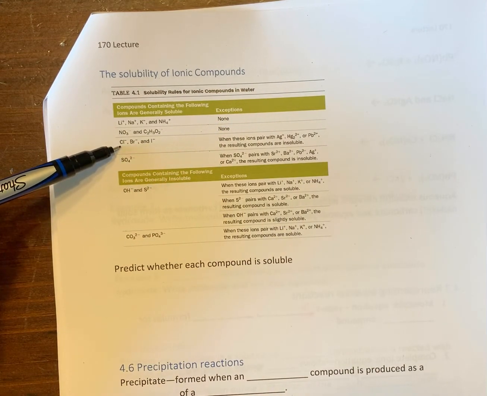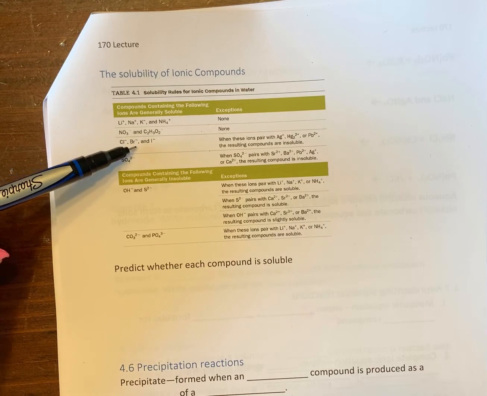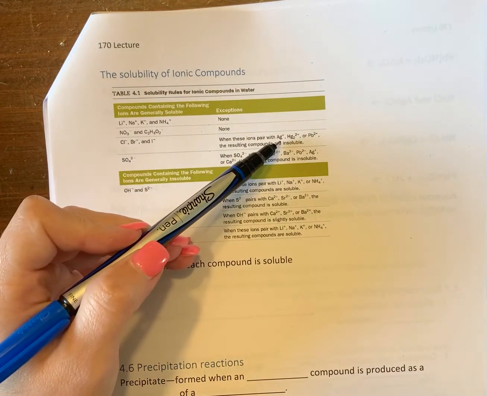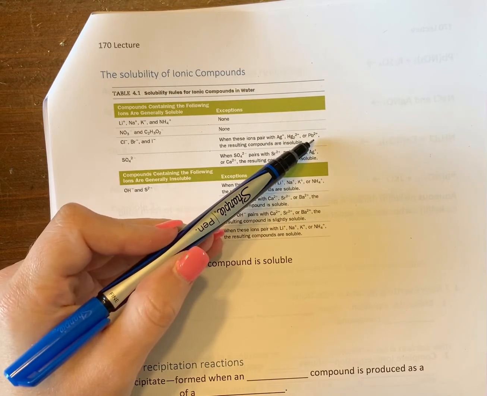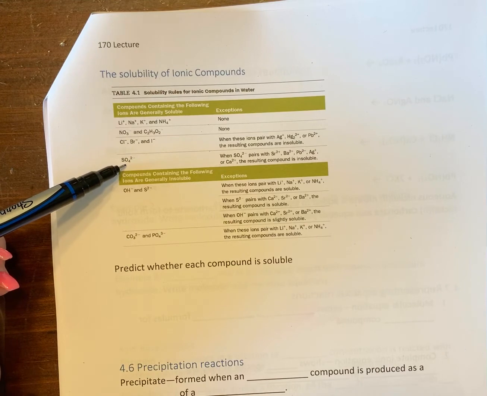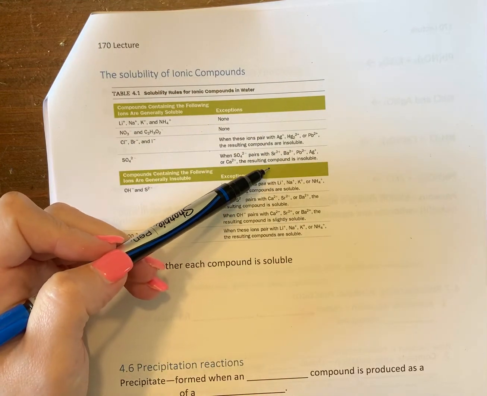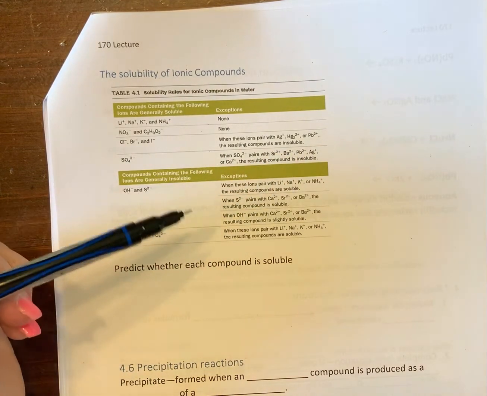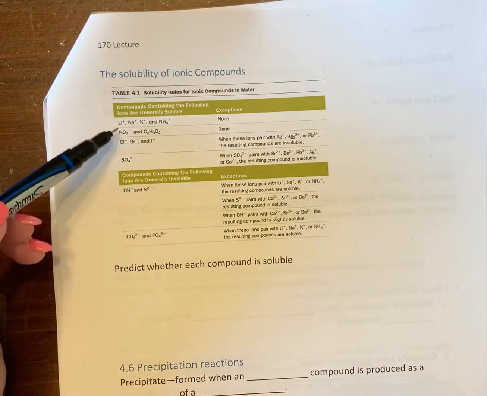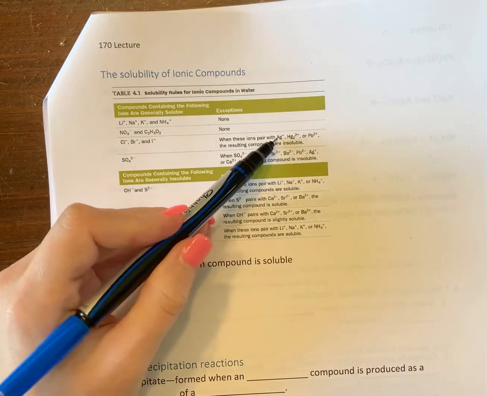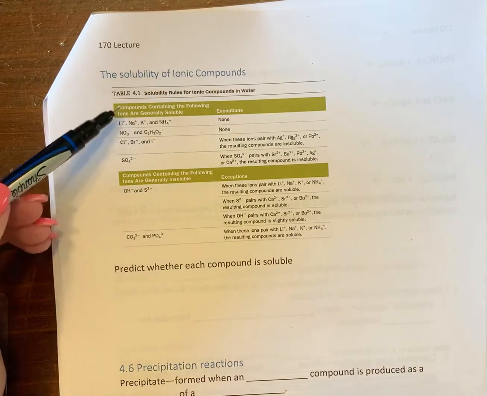If their anion is chloride, bromide, or iodide, it's soluble unless it's silver, mercury, or lead. That's how you read this. Sulfates are soluble except with strontium, barium, lead, silver, or calcium. So everything but these. Now, those are the soluble ones.